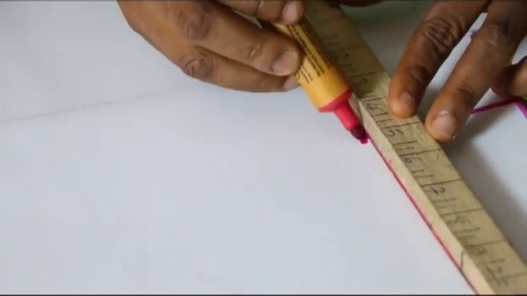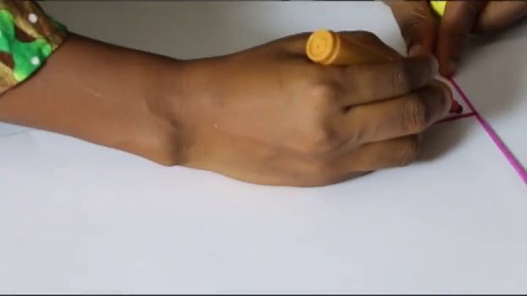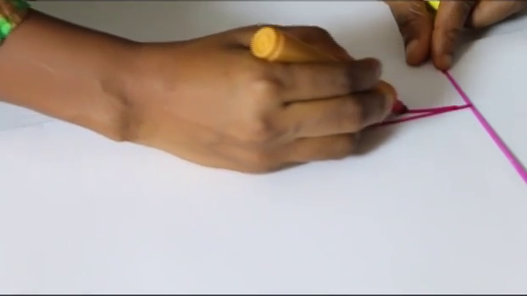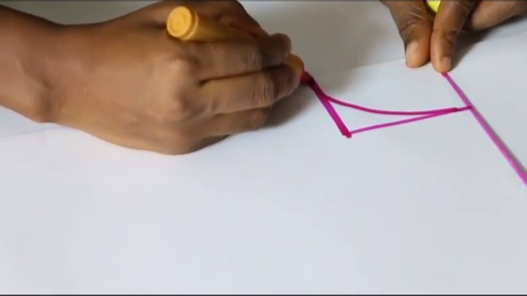Just get out the curvy shape of the neck this way.